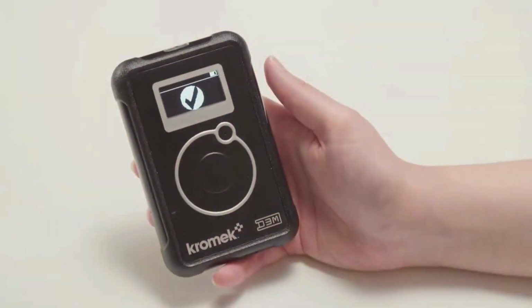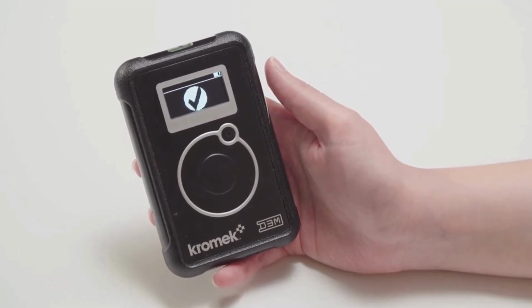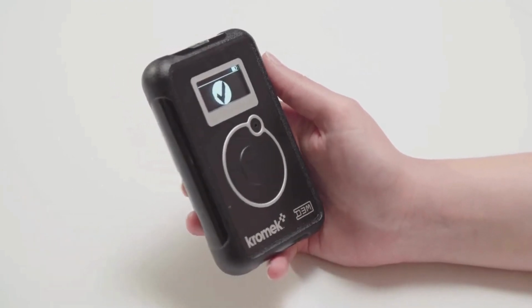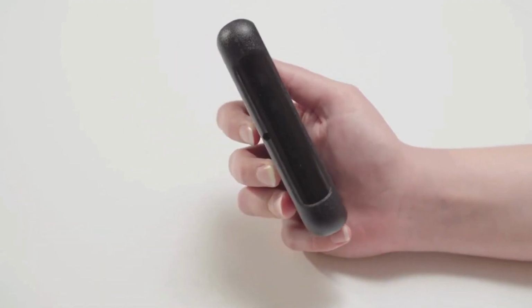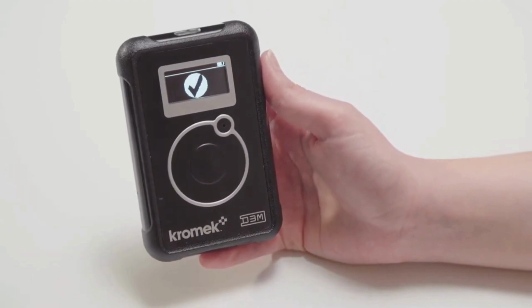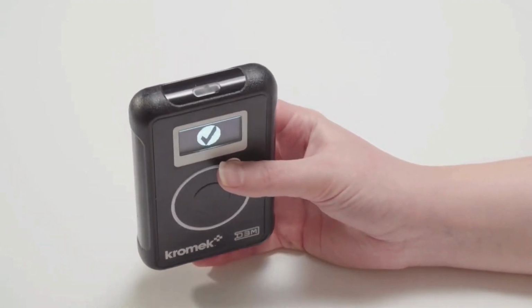This is the D3M. It is a combined gamma-neutron personal radiation detector with superior sensitivity. It continuously scans and monitors the environment for radiological threats and alerts the user when it detects a gamma and/or neutron source. It also stores high-quality spectra for later analysis and dose reconstruction.